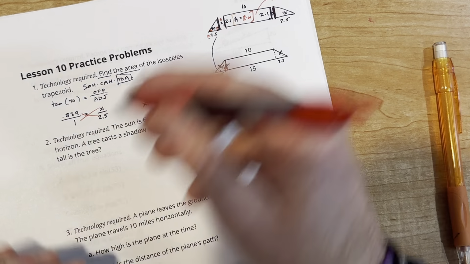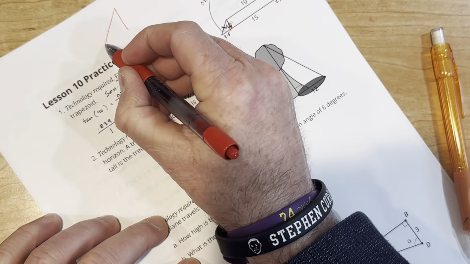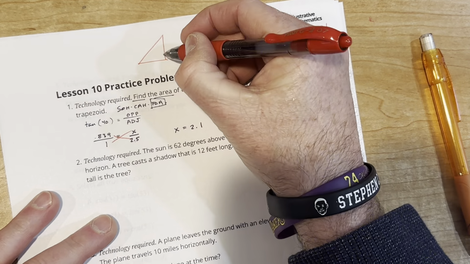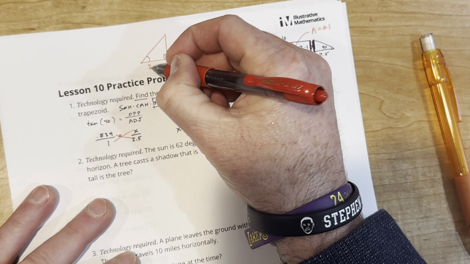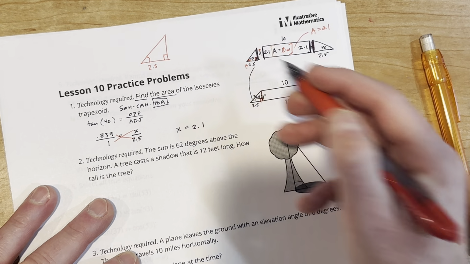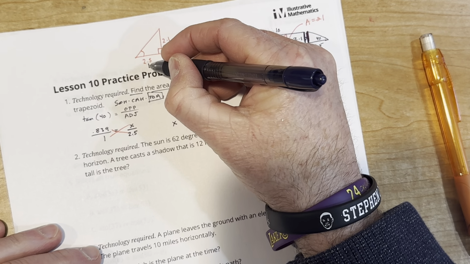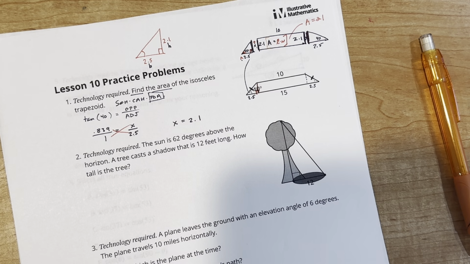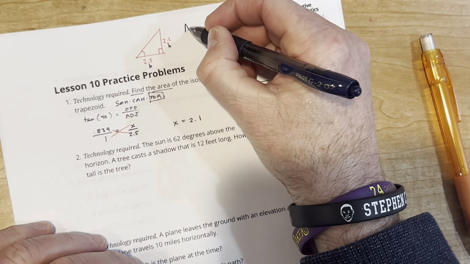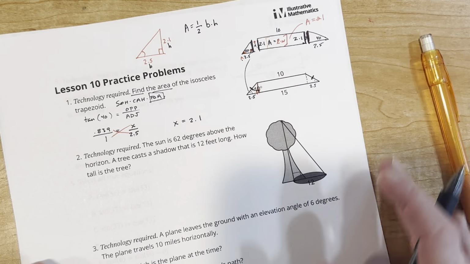Now we got these triangles, right? I'm gonna draw them a little bigger just so we have some room to work with. You got that 40 right there, and then you have 2.5, and we said x was 2.1. Now, this is the base, B, and this is the height, H. The area formula for all triangles is 1/2 base times height.